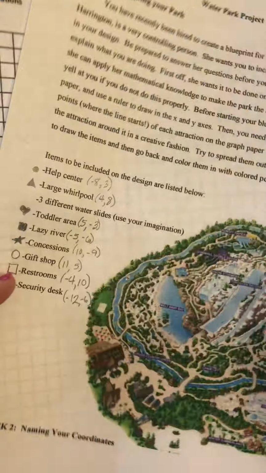Notice here for water slide 1, 2, and 3, it said in our directions, it says 3 different water slides, use your imagination. So those can just be, call them whatever you want, water slide 1, 2, and 3. So you're going to need to find wherever you plotted them on that coordinate grid, find those ordered pairs. So that's task 2. So this was task 2 since it kind of got shifted.